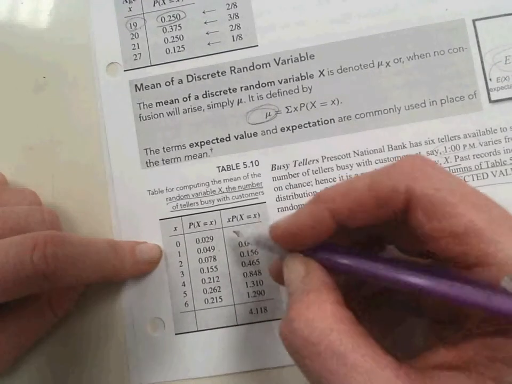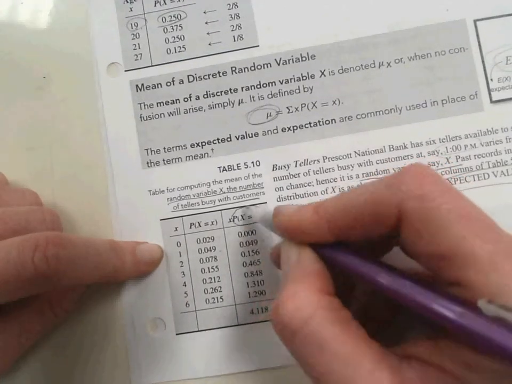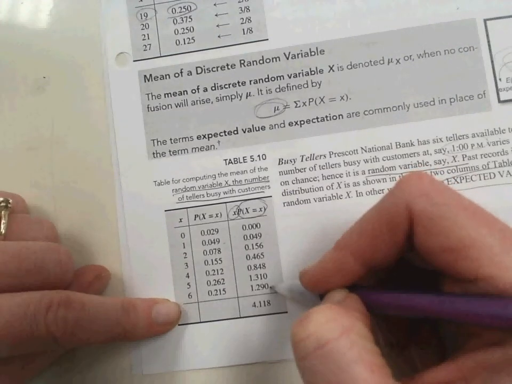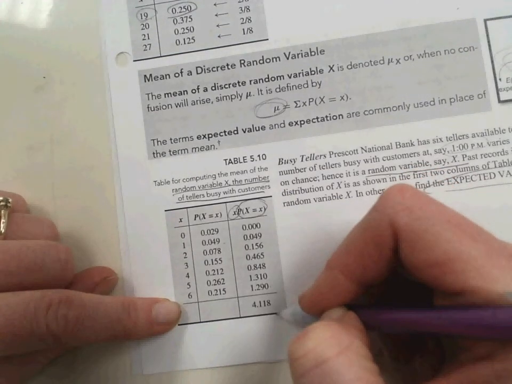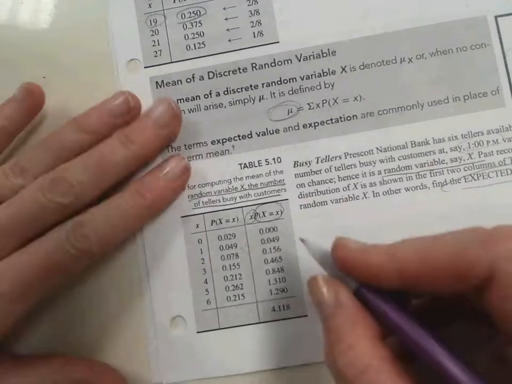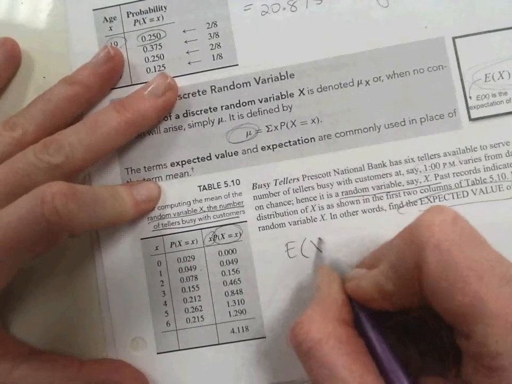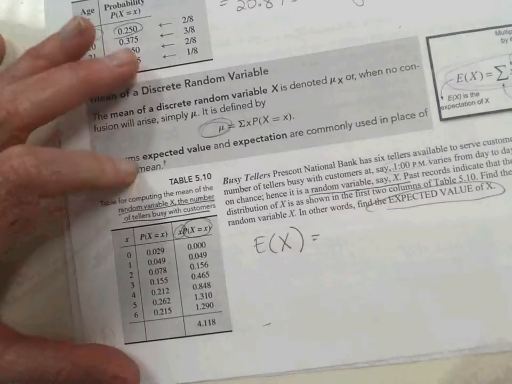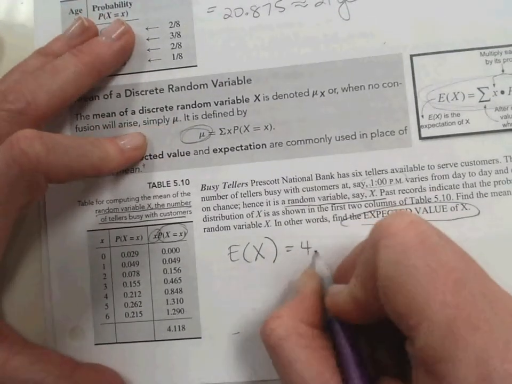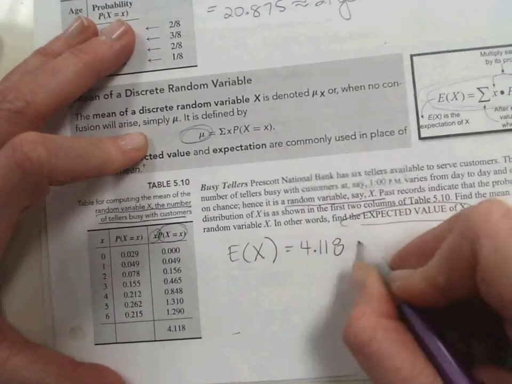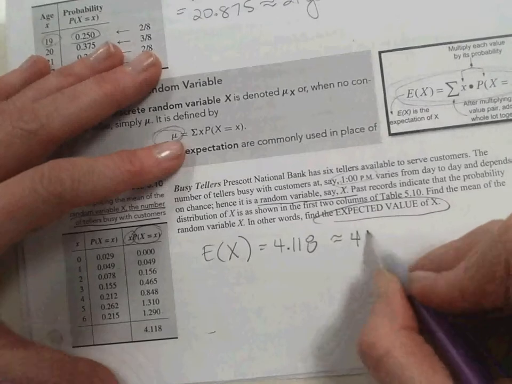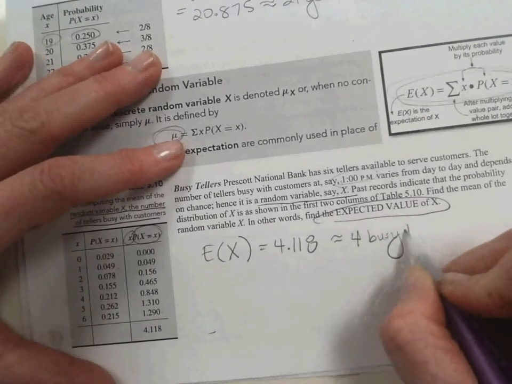And then we look at the probability of getting the value times the value, and we have each of those listed, and then they're added together for us. So what is the expected value for the variable? Exactly, 4.118. Or approximately 4 busy tellers at any given time.